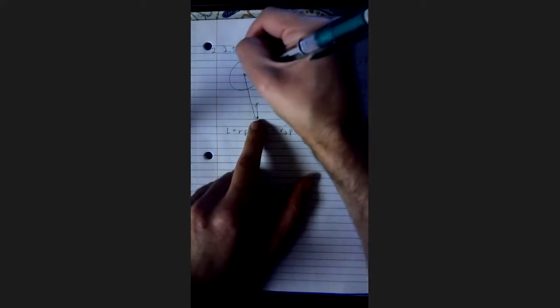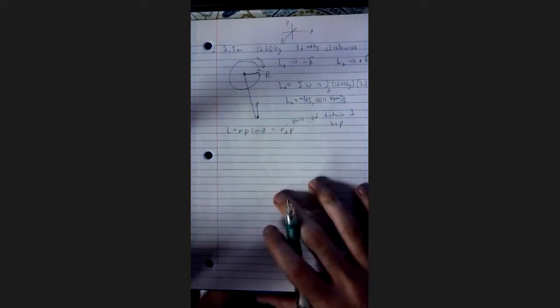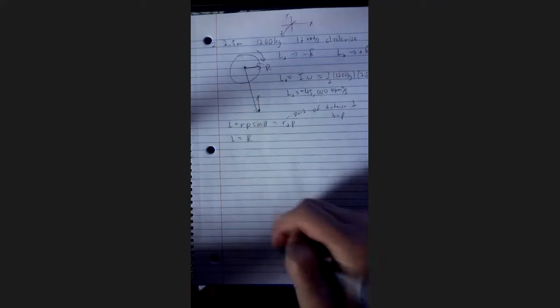Our momentum is in the y direction, and so the only part of the position that we care about is the part in the x direction. So the only thing that matters is this distance. Since he's going to the far edge of the sphere, this distance is the radius of our sphere. So the angular momentum of our kid is the radius times his mass times his velocity.